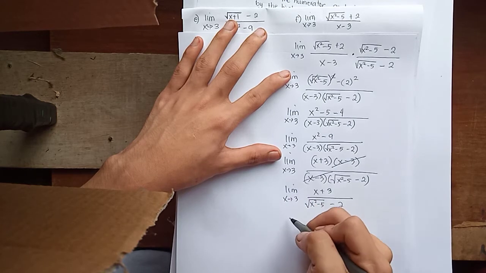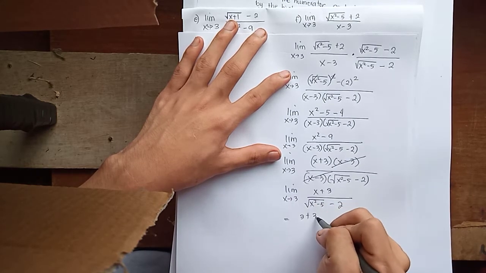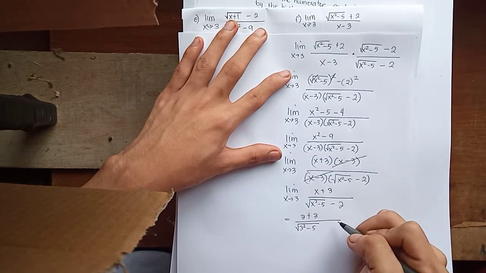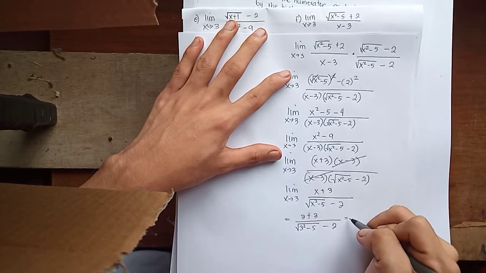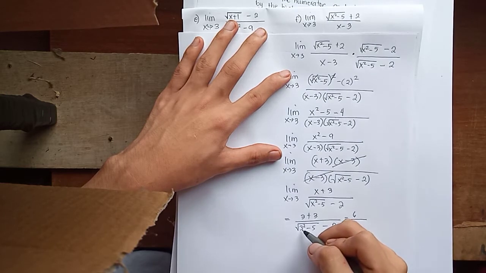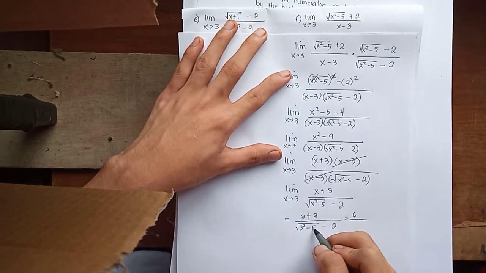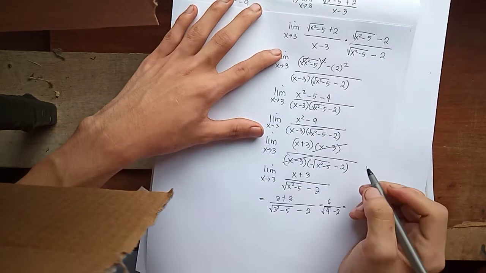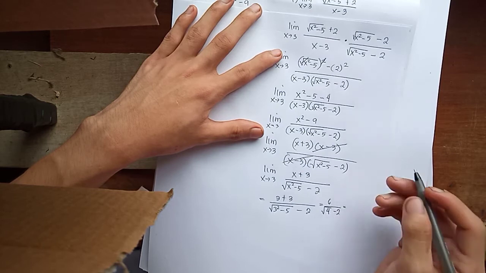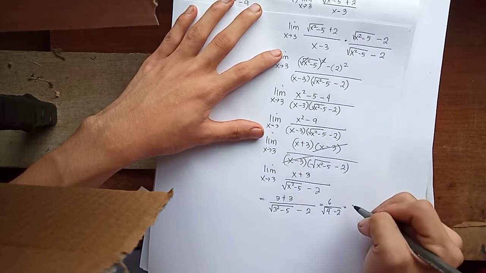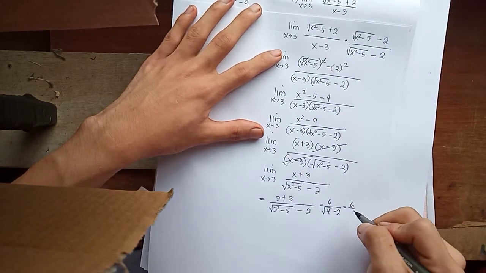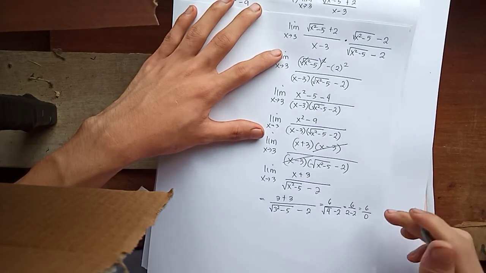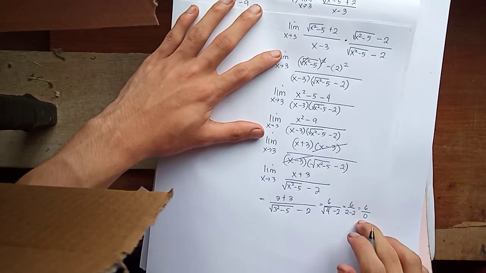So, I can have 3 plus 3 over square root of 3 squared minus 5 minus 2. So I can have 6 over 3 squared is 9 minus 5 is 4. That's square root of 4 minus 2. That is 6 over square root of 4 ay 2 minus 2. That is 6 over 0. So, wala tayong nagawa. 0 talaga ang denominator.